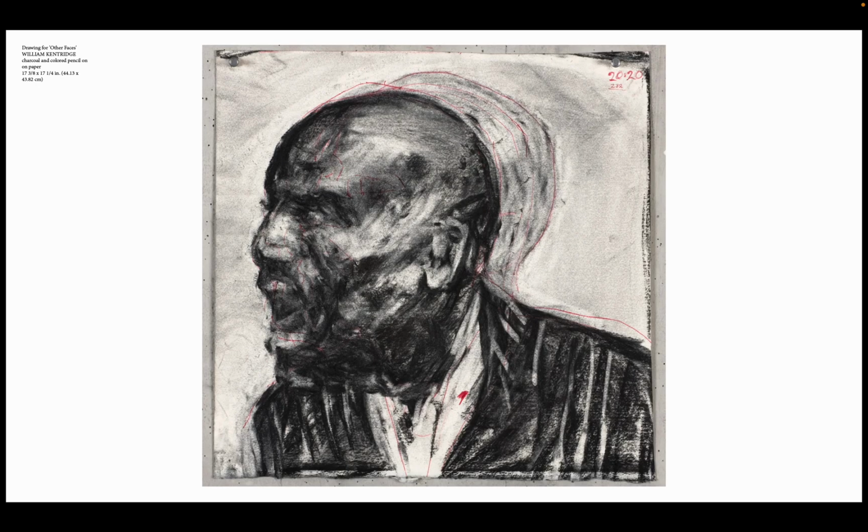William Kentridge is a South African artist. He was witness to the dissolution of the South African apartheid. For those of you unfamiliar with the apartheid, it was a system of institutionalized racial segregation which existed from 1948 to the early 1990s. It was an authoritarian political culture that ensured South Africa was dominated politically, socially, and economically by the nation's minority white population.